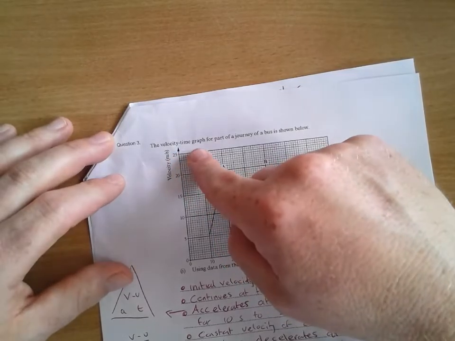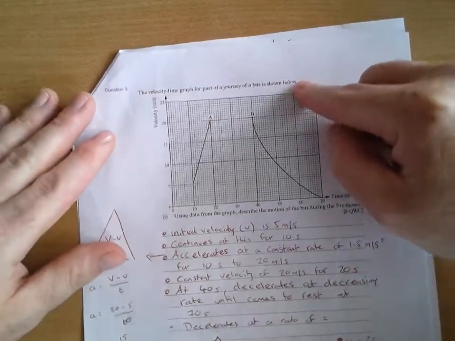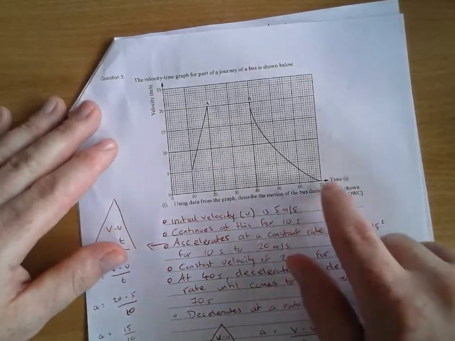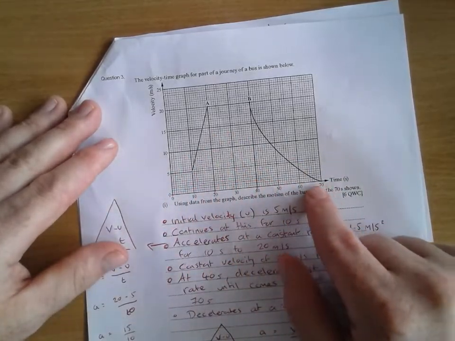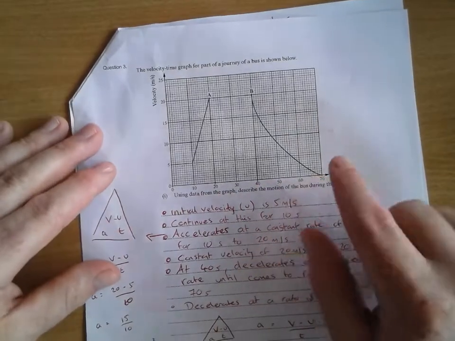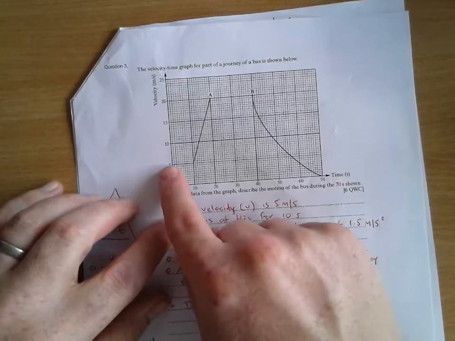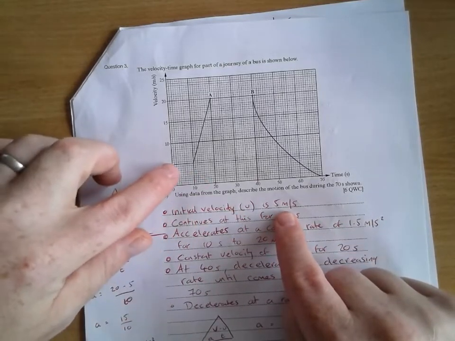Now we're on to velocity time graphs, and it says, using the information in the graph, describe the motion of the bus driver in the first 70 seconds. So there's the first 70 seconds, which is all of it. I've said the initial velocity, u, is 5 meters per second, because that is a line.